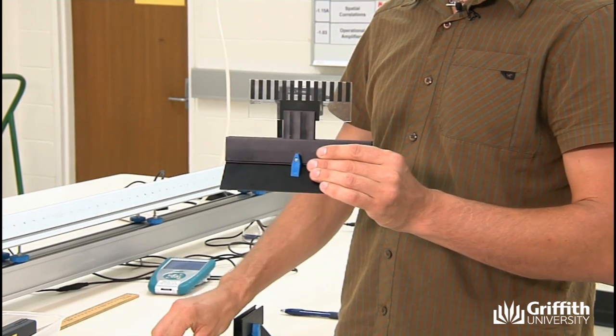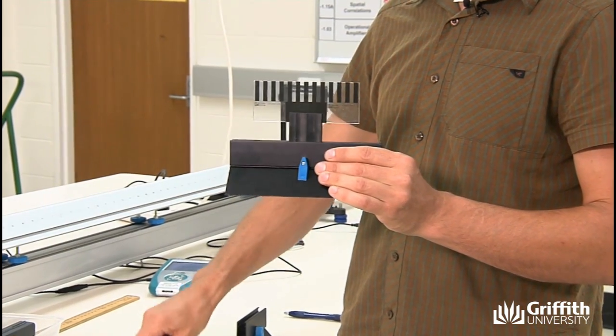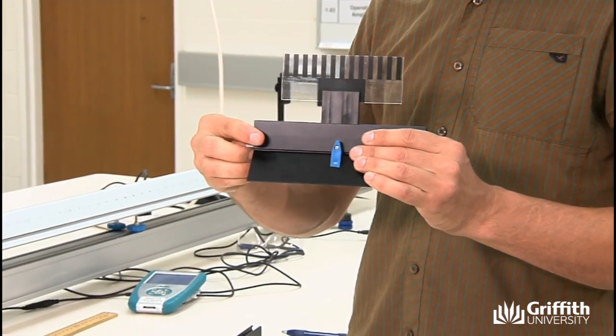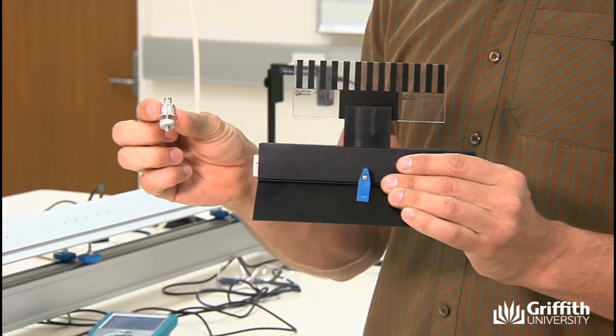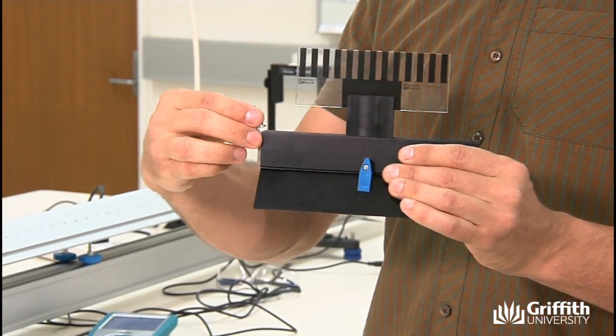Okay, so then we attach our magnet in here, slide that in, and use one of these attachments to secure it to the glider.